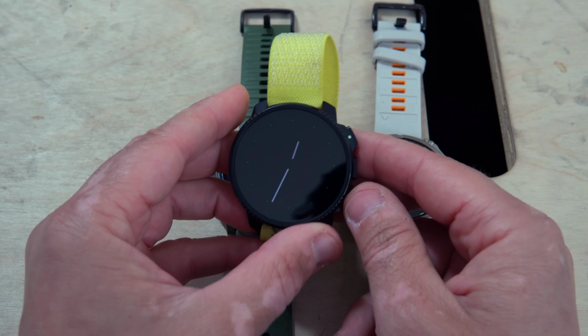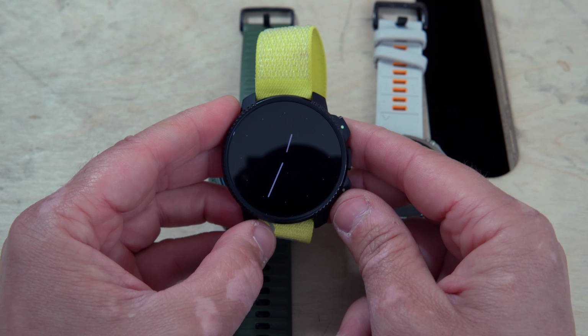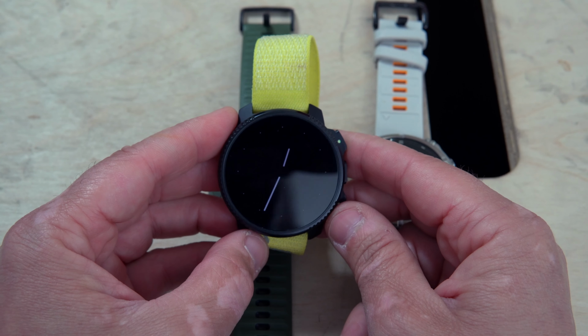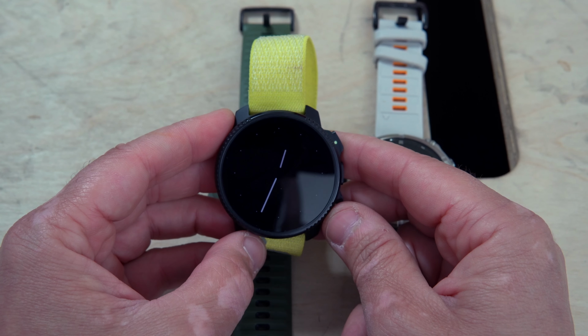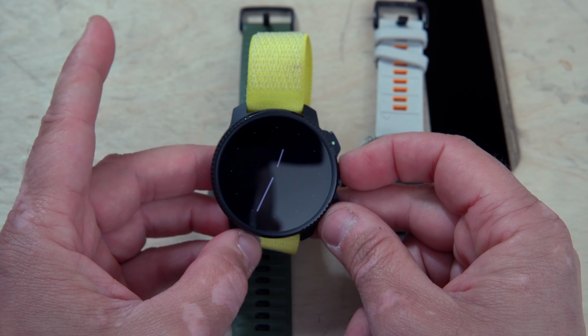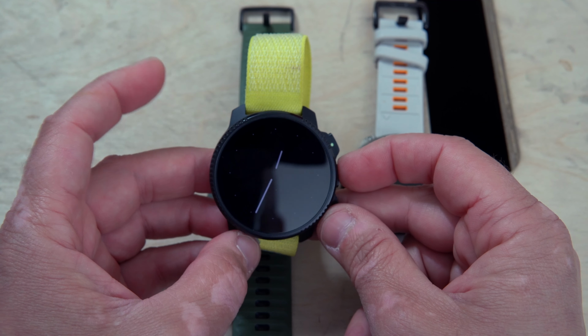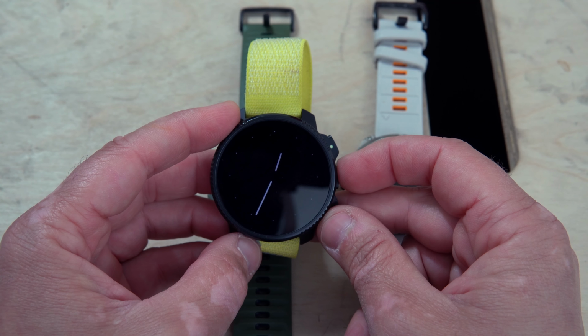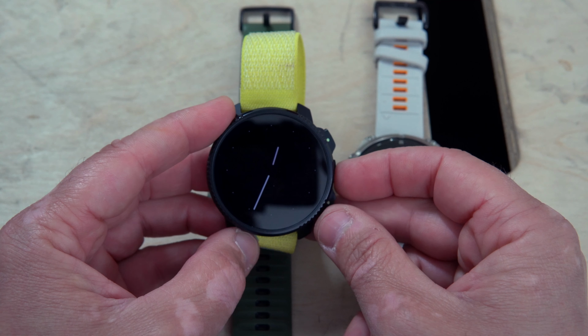The Suunto, if you notice, the always on screen is, let's put it that way, the one with the least information out of the three. Of course, the MIP screen doesn't switch off, but you always see on the Garmin that the always on screen is different.